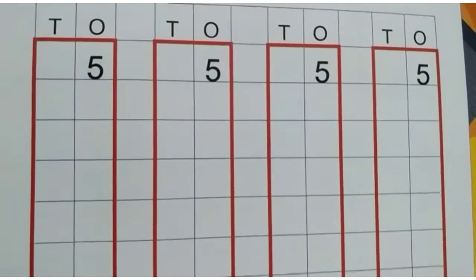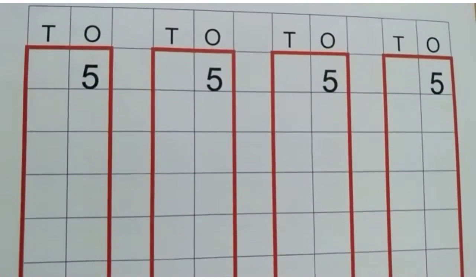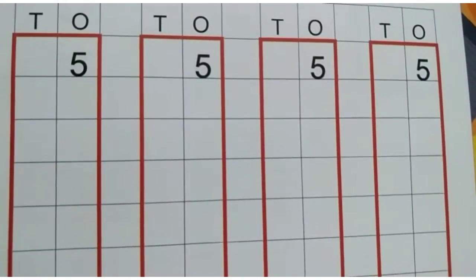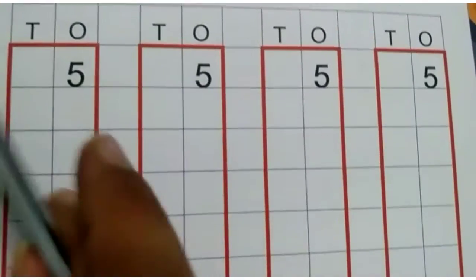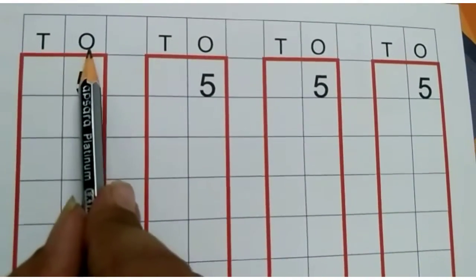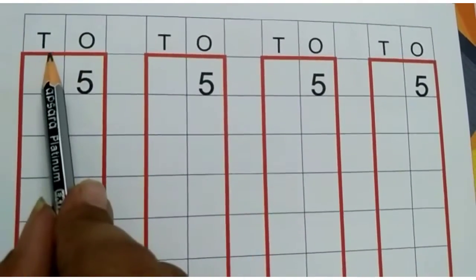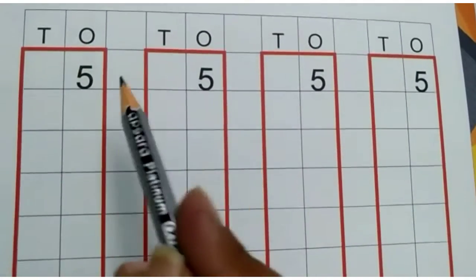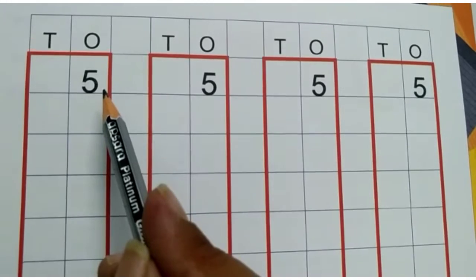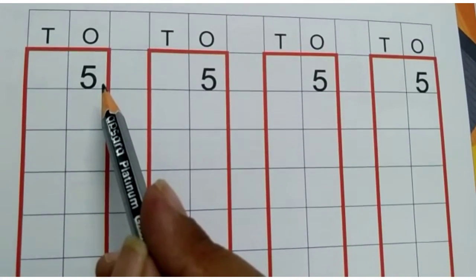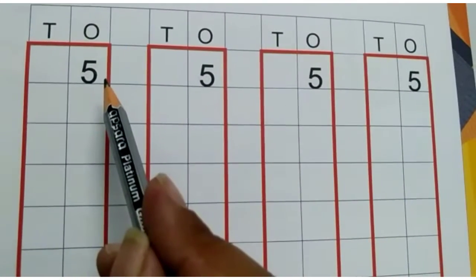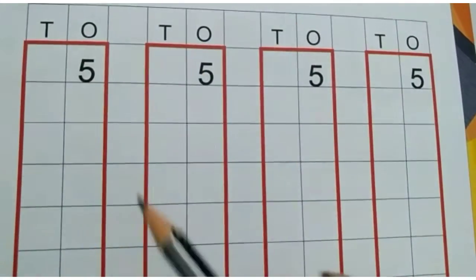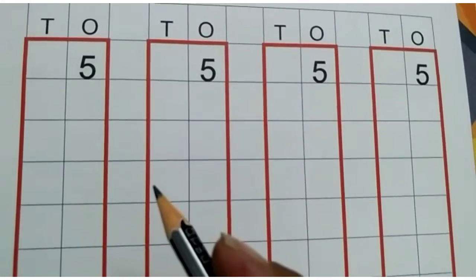Children, today we will write number 5 on page number 53. As you can see here, T is written and O is written. T means tens and O means ones. And all the single digit numbers we write below O. 5 is a single digit number, so we will write number 5 below O.